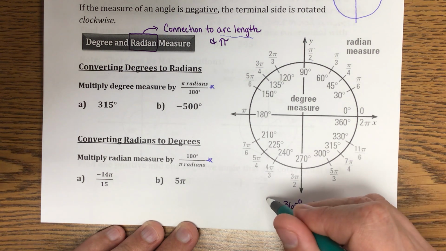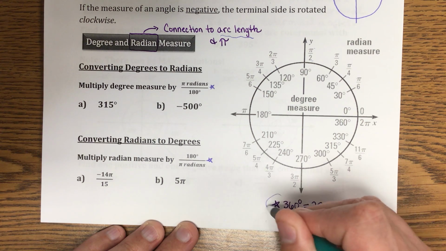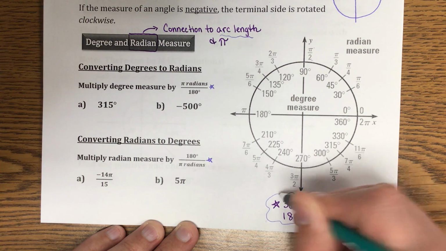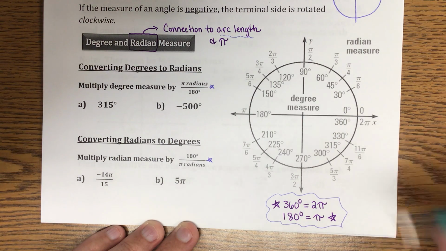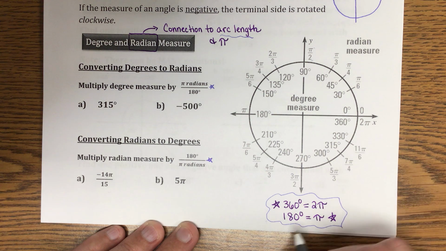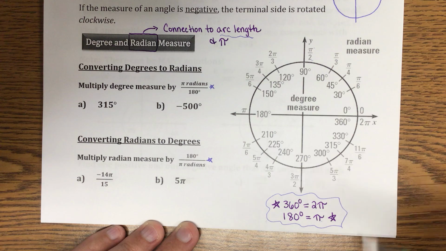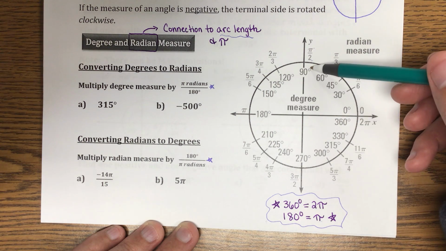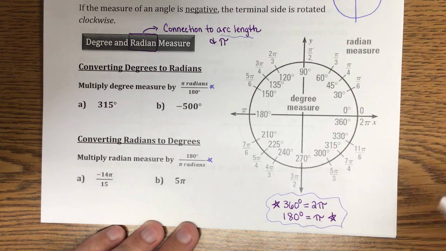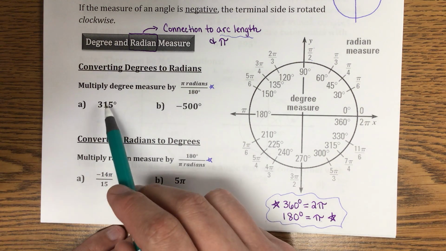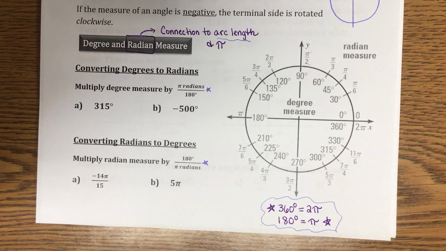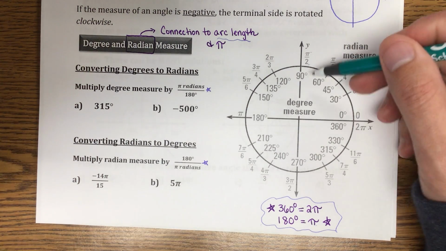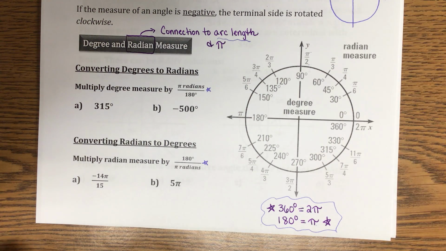And probably the most important 2 radian measurements are right here. 360 degrees, which is basically a full circle, is the same as 2 pi radian measurements, which then if you divide by 2, 180 degrees is equal to pi radians. And if you want to divide that by 2 again, you would get 90 degrees is equal to pi over 2 radians. So you can really convert anything, but these 2 right here are very important. You're going to use those more often than not. Same thing probably with the 90 degrees and the pi over 2.